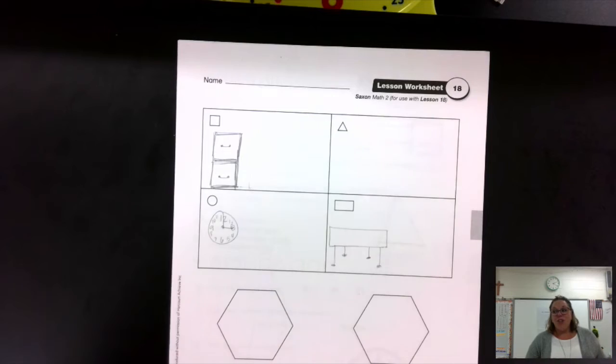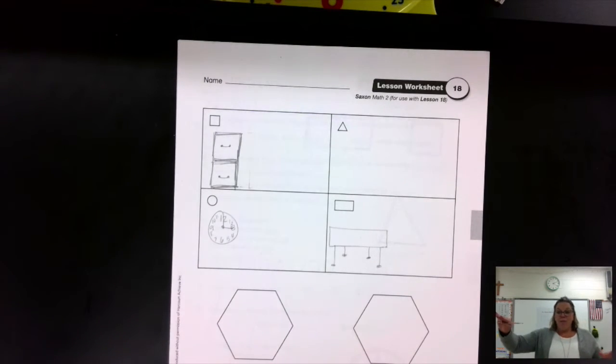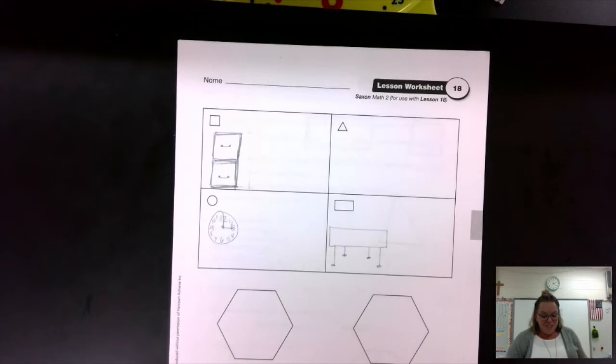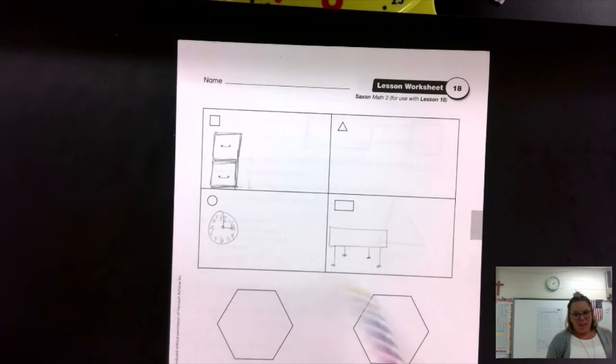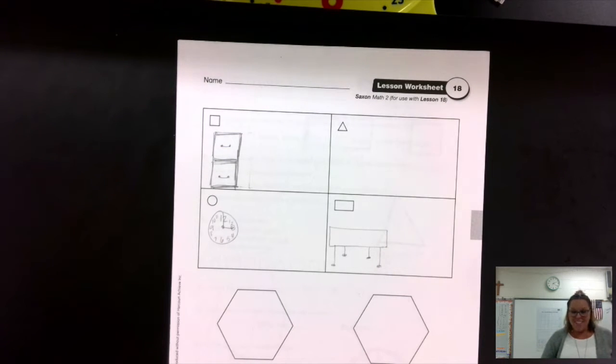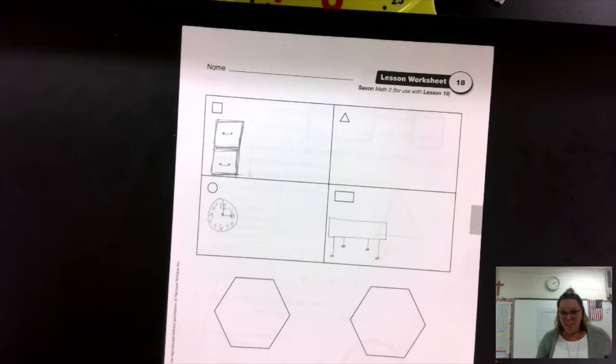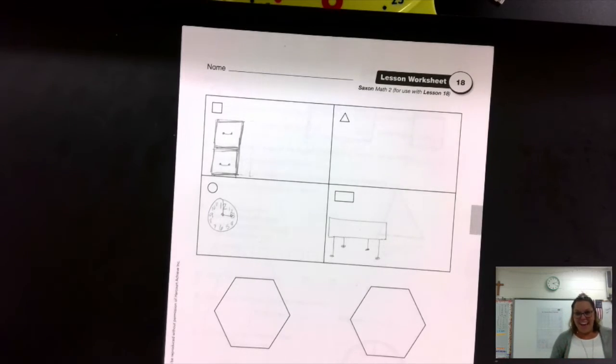Okay, so you're going to go ahead and look around your house, look around your room, look in your kitchen, see what you can find that would be in the shape of polygons. You have 4 minutes. And when your 4 minutes is done, we will come back together. On your mark, get set, go.